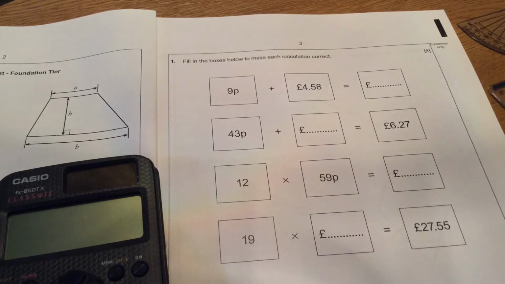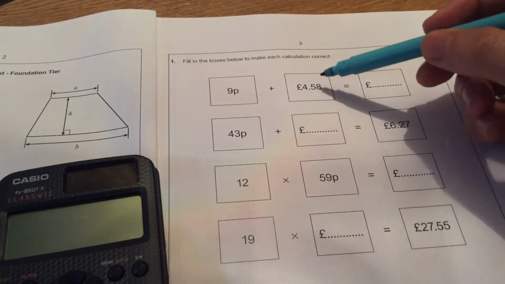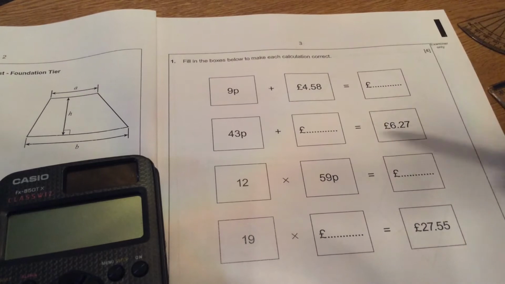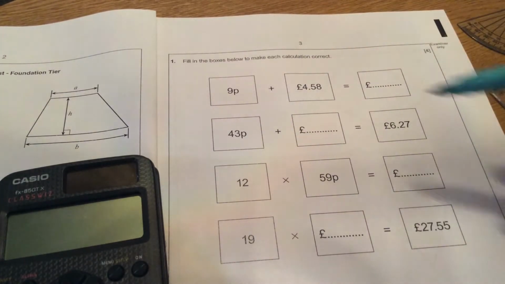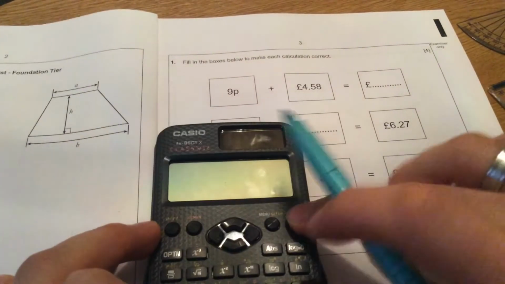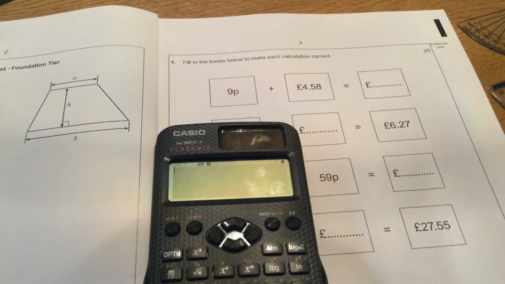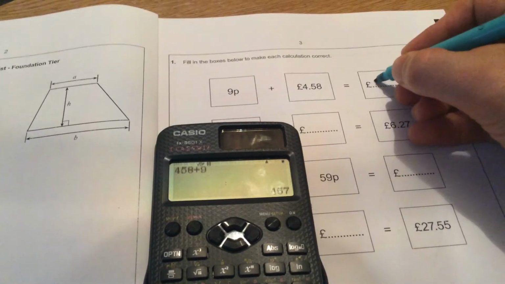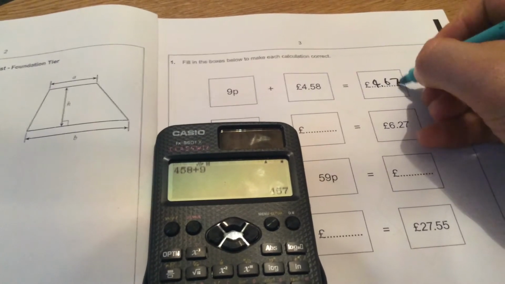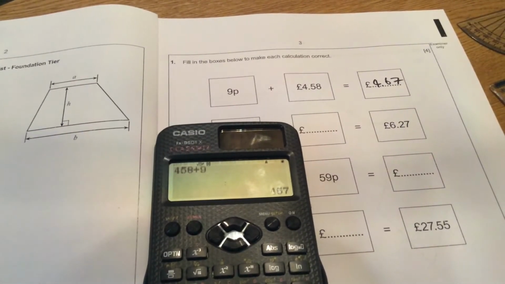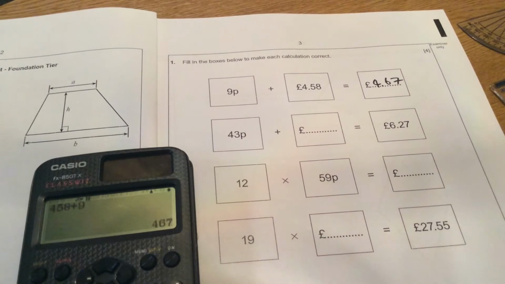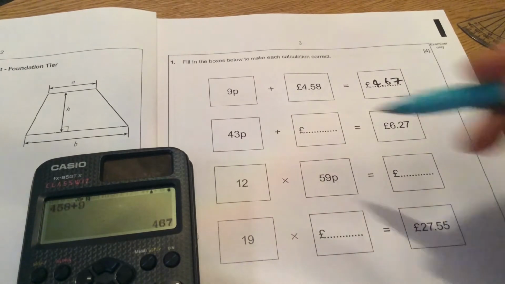On the first one, I got 4.58, add on 9 pence. At the moment, they're in different units, so I'm going to put them both into pence. So I got 458 pence, add on 9 pence, gives me 467 pence, which I know is £4.67. That's an easy one. Again, rely on your calculator. Don't bother doing it in your own head. It's a waste of time.